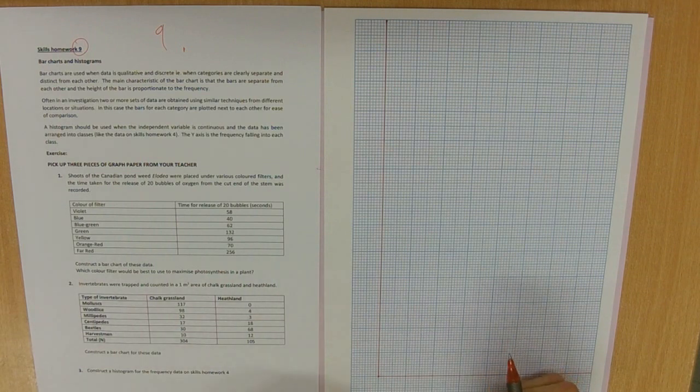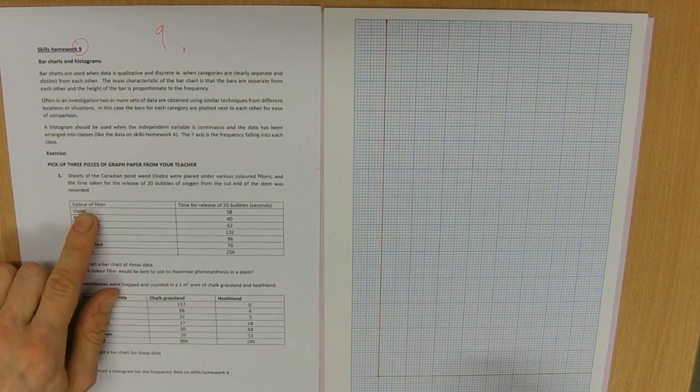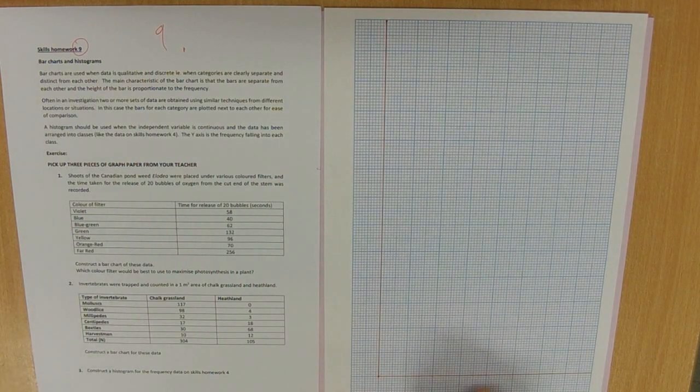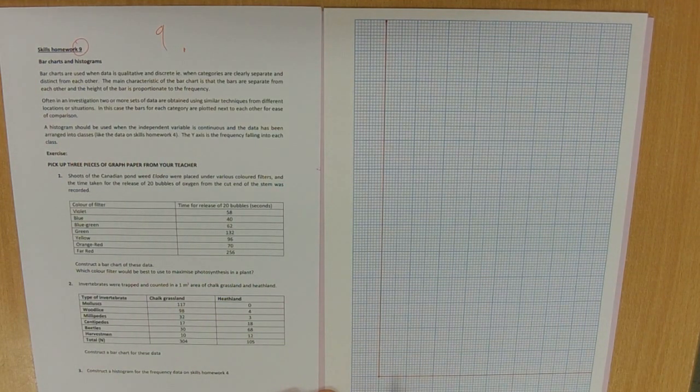So let's put on our title for this x-axis, which is colour of filter. That's commonly left off. Just the actual colours put on. And then we've got our different colours.